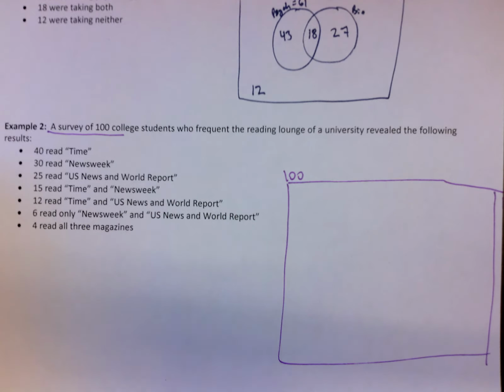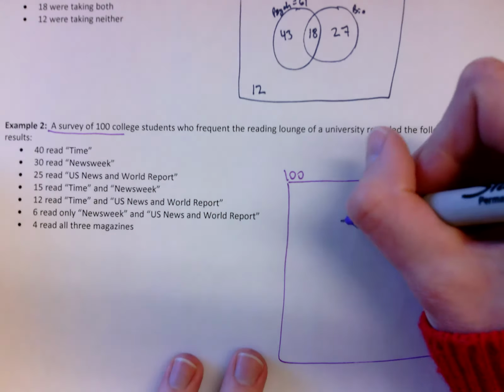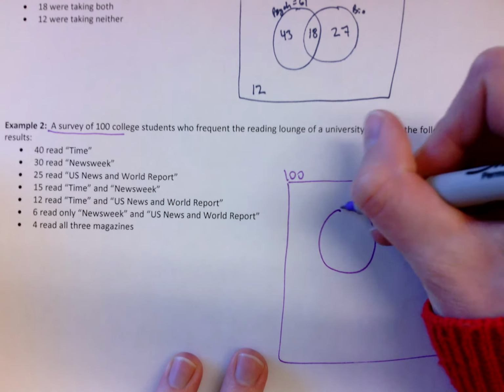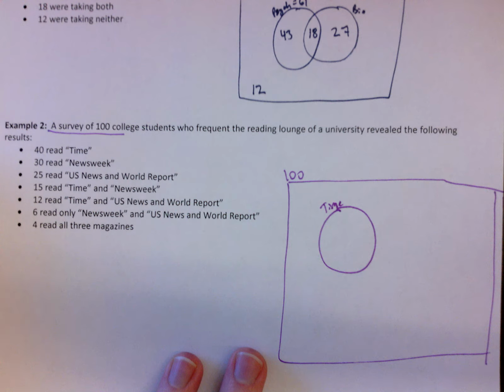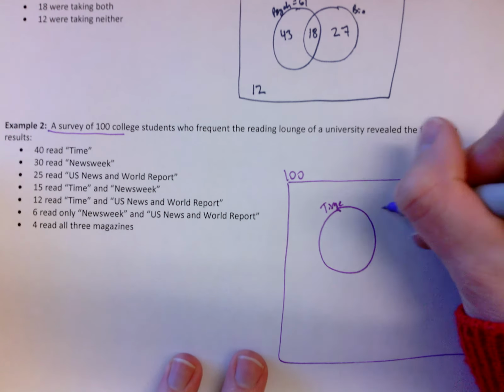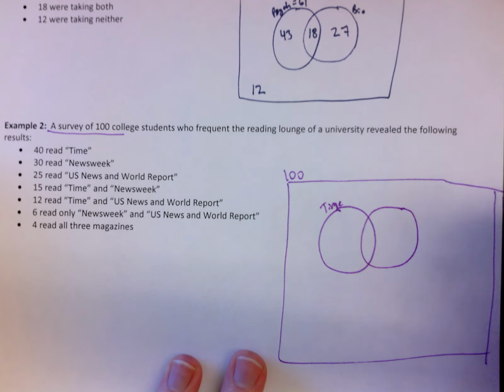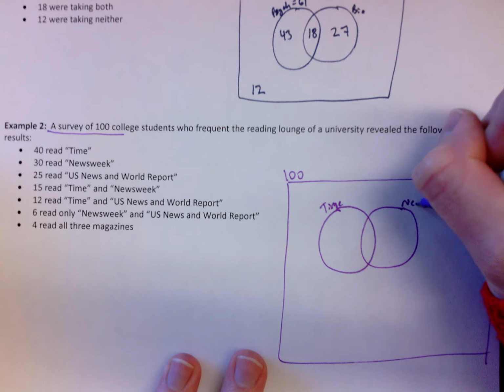All right, and then inside this box, I need 3 circles that are going to overlap, right? So I'm going to have a circle that's going to represent Time, and we just want to label these so that we know what we're talking about. I need another circle that overlaps with that one, all right, and that one's going to represent Newsweek.